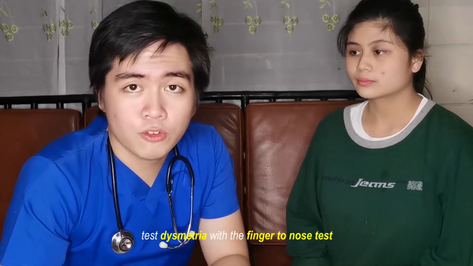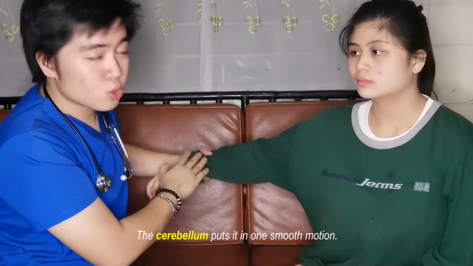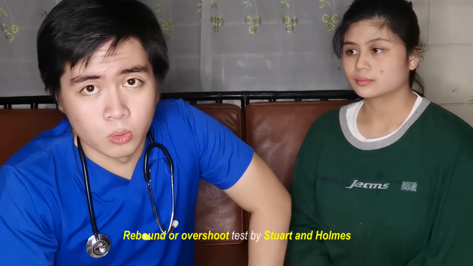So now, continuing with the tests, we're going to do the finger to nose test to look for dysmetry. So the beauty of the cerebellum makes all of these joints in the hand, the agonist and antagonist muscles, move in one smooth motion. So now I'm going to ask the patient to do the finger to nose test. Please point your nose as quickly as possible. Now I'm going to ask the patient to point to her nose and do it to my finger. Excellent.